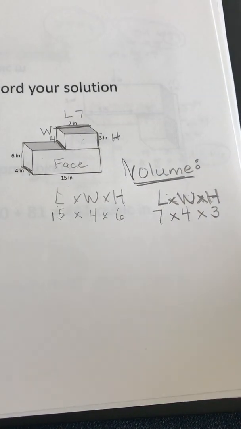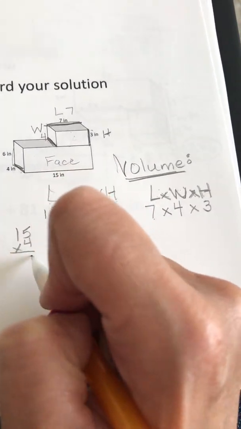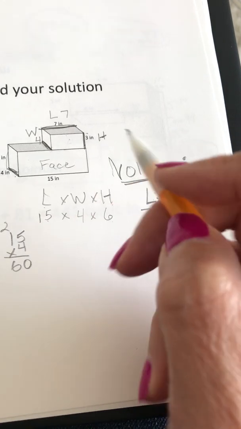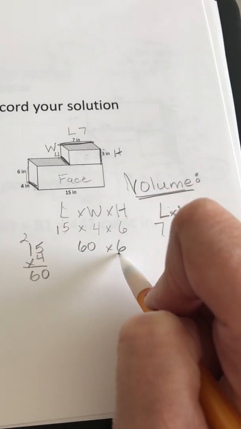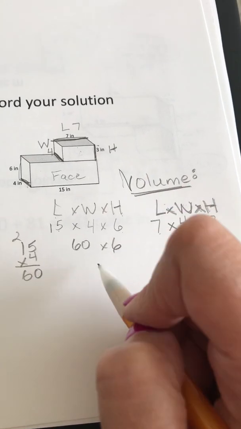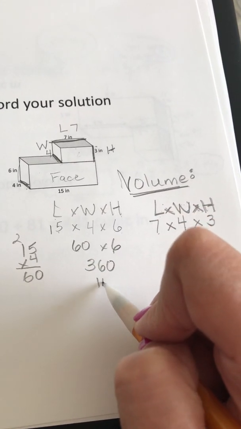Okay, 15 times 4. If you don't know what 15 times 4 is, come over to the side. It is 60. 60 times 6 gives you 360 inches cubed.